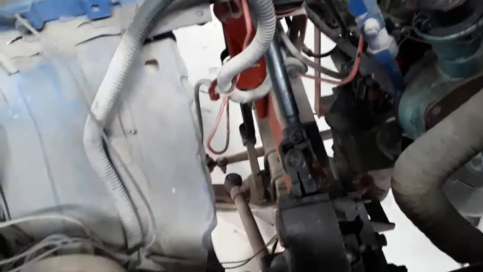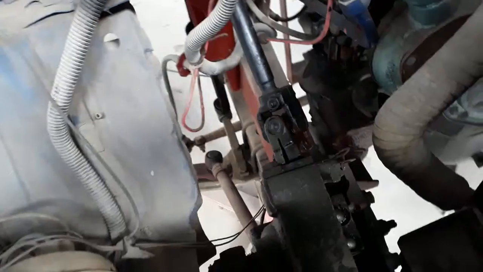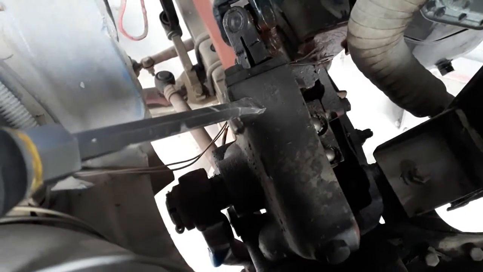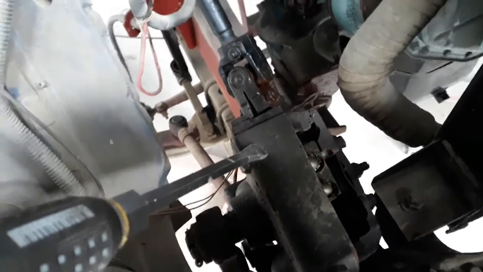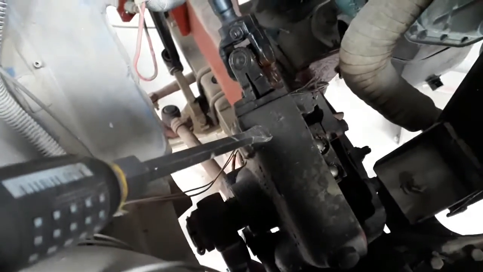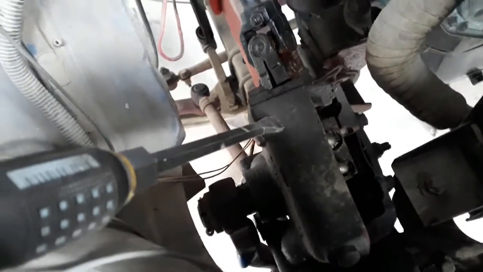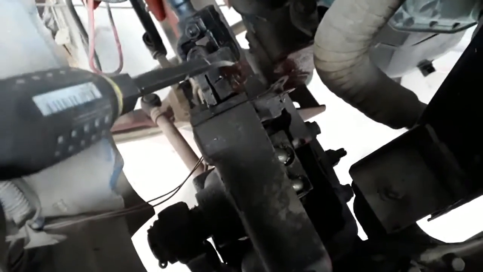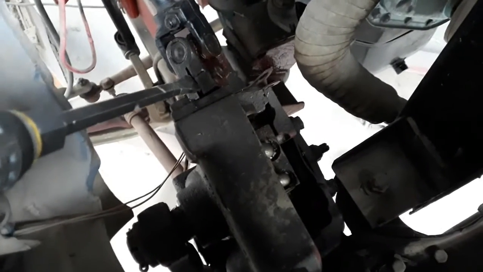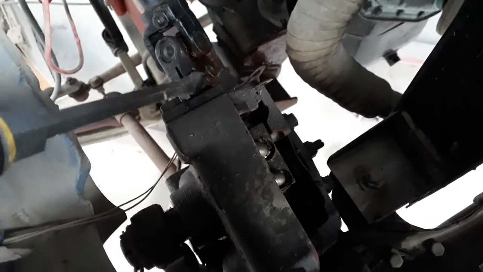Now in Tata chassis, this is one type of steering gearbox which is used in most Tata chassis. This type of steering gearbox is called the recirculating ball type steering system gearbox. This is the intermediate shaft which comes to the UJ, and the other end of the UJ is connected to the pinion shaft.